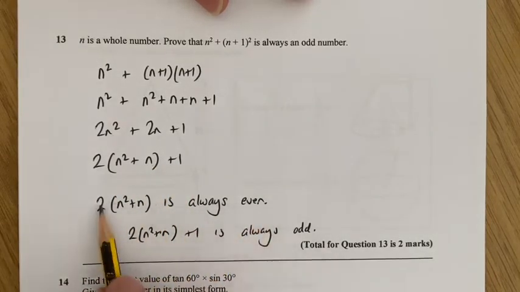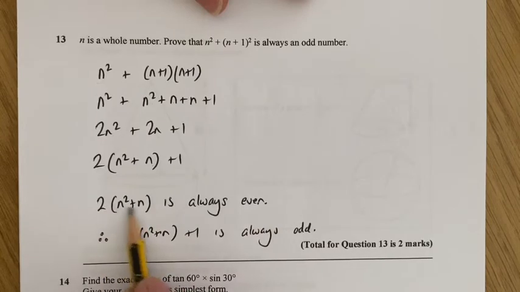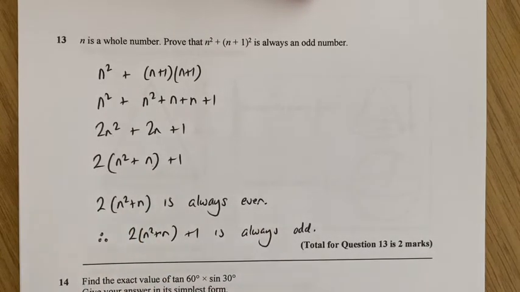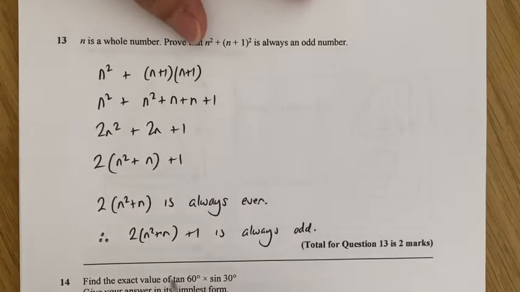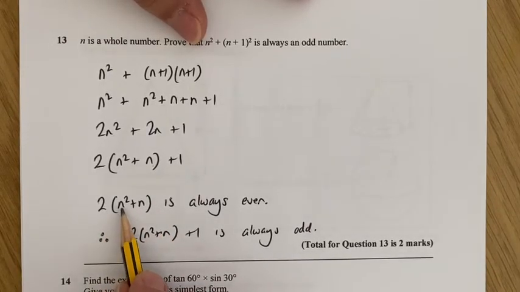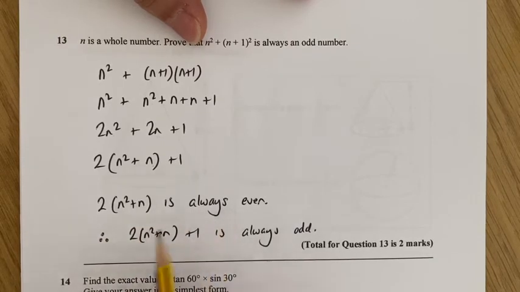Now that is always even. 2 lots of anything, 2 times anything is always even. 2 times 3 is even, 2 times 7 is even, 2 times 10 is even, 2 times n is even, 2 times n squared plus n is always even. And therefore, if 2 lots of n squared plus n is always even, then 2 lots of n squared plus n, bracket, plus 1 is always odd.